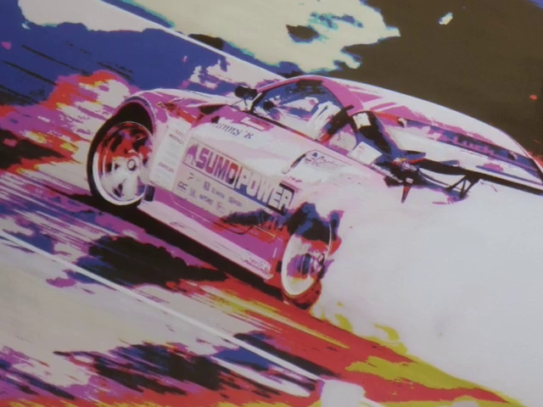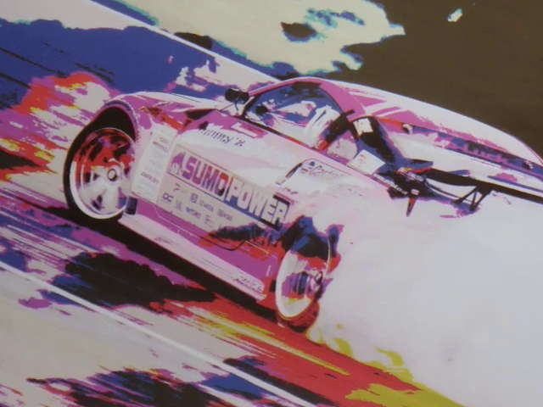The name of the image is Drift. I created it in Photoshop CS3 with two pictures. One is a car, one is a sunset. In this exhibition, I have 4 images.